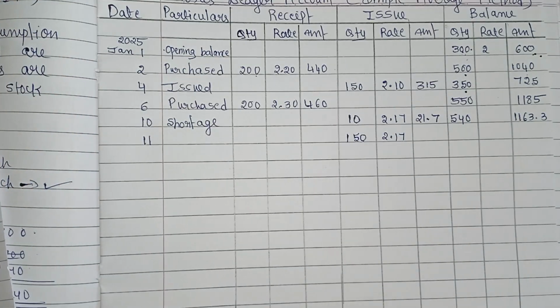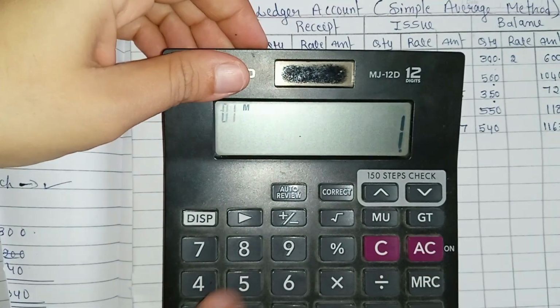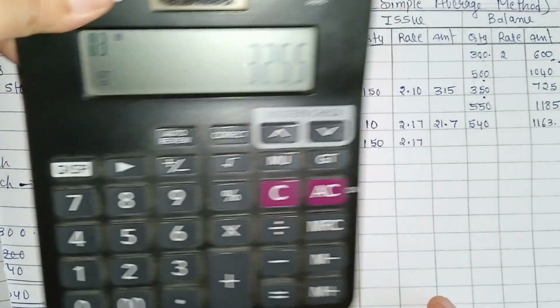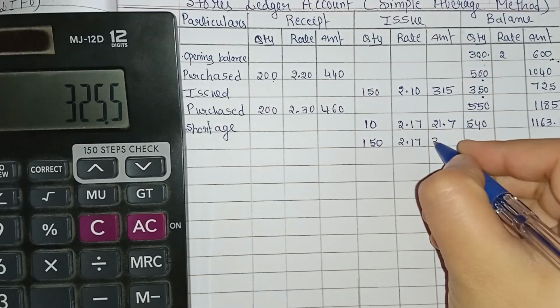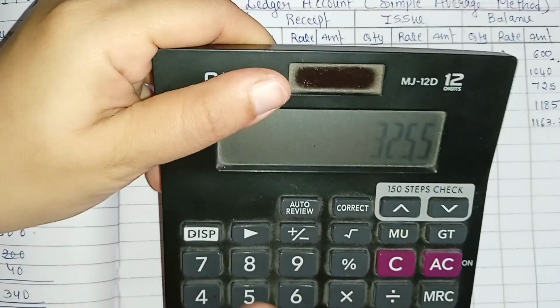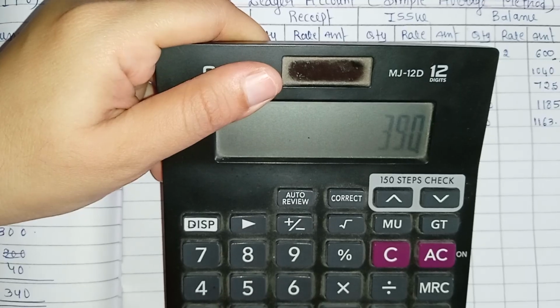2.17. 150 into 2.17 equals to 325.5. Now out of 540 we issued 150 units.